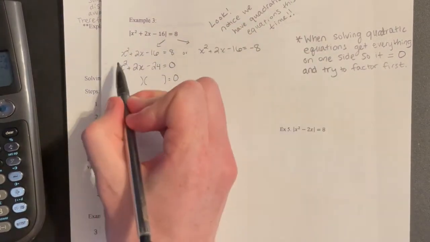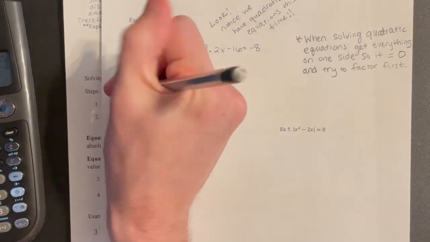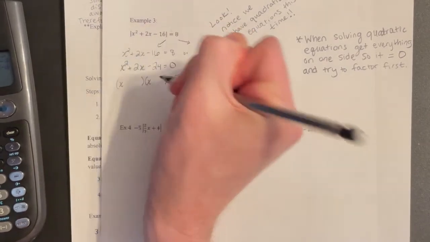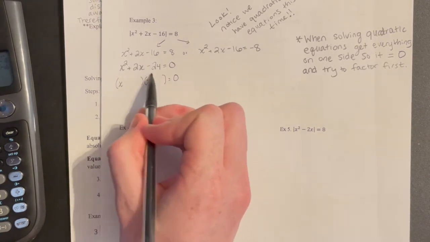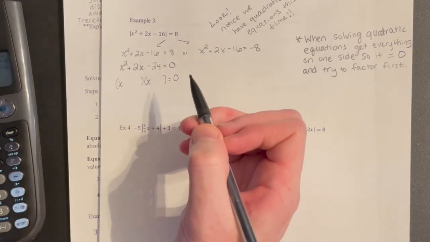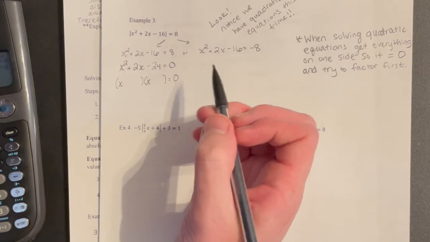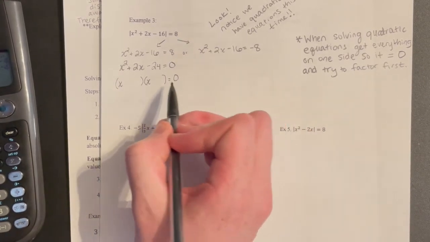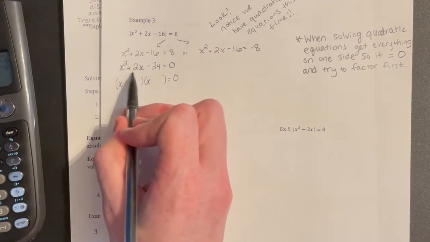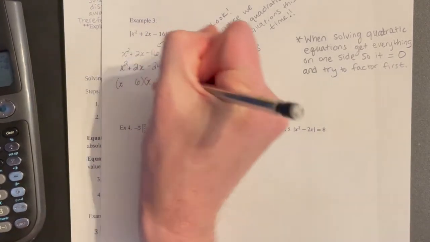When we're factoring, we're looking at factors of x squared, which would be x times x. That's how we would get x squared. And then we jump to the constant term, negative 24, and find the factors of 24. That could be 2 and 12, 8 and 3, or 6 and 4. We want some that will be 2 units apart to give us a 2.